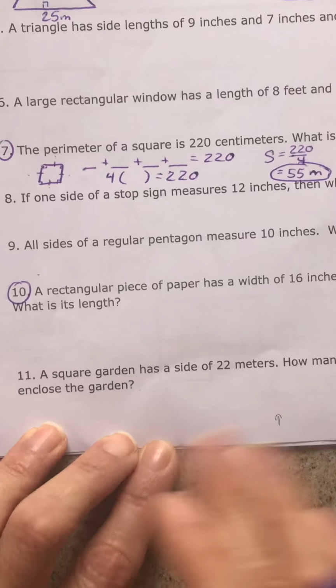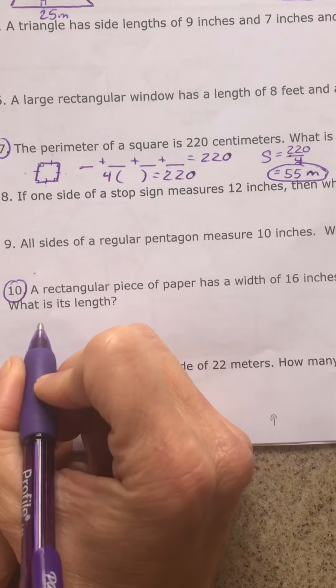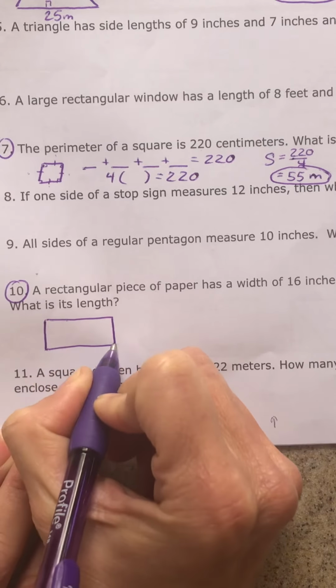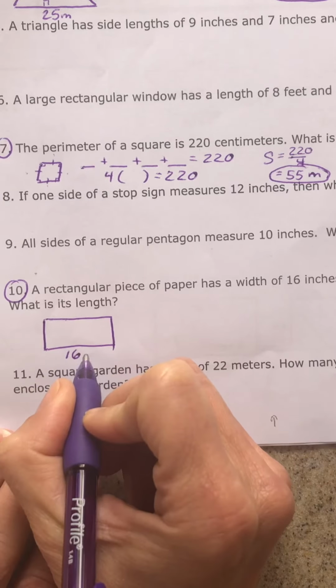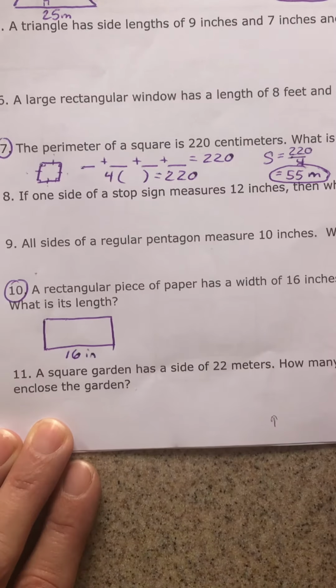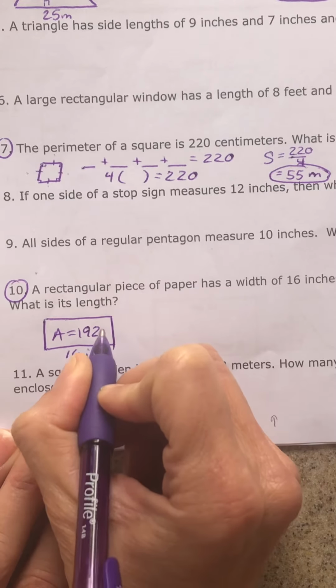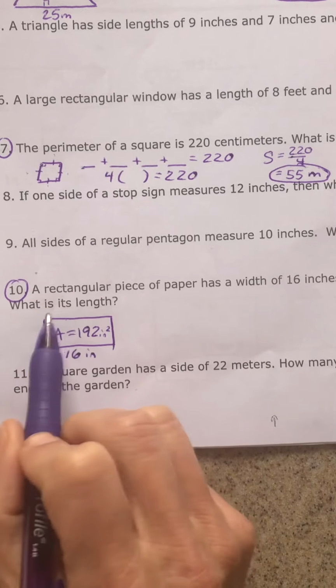The next one is number 10. A rectangular piece of paper has a, okay, here I'm going to draw myself a picture again. A rectangular piece of paper has a width of 16 inches and an area of 192 square inches. So I'm working backwards to find a length.